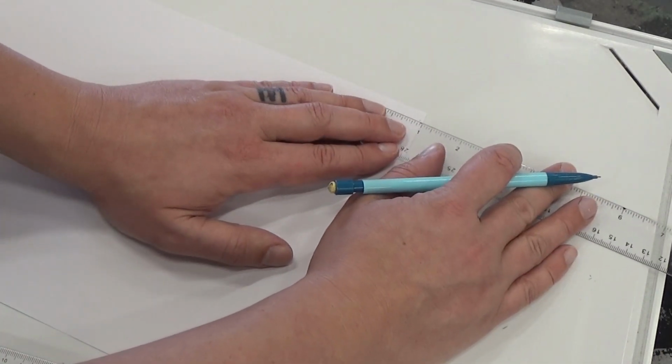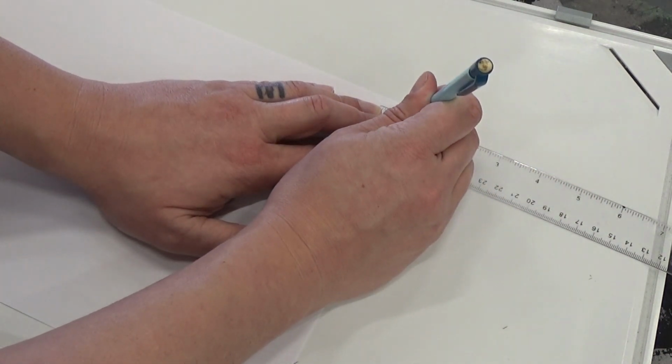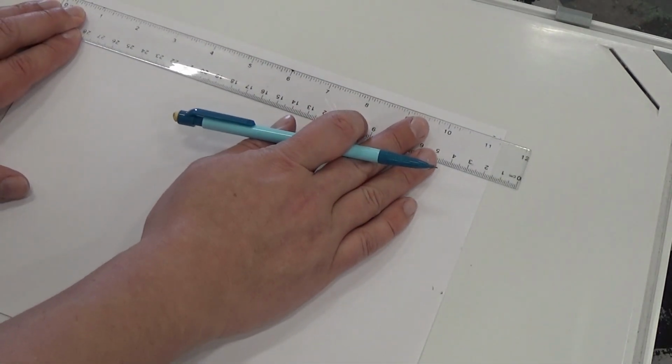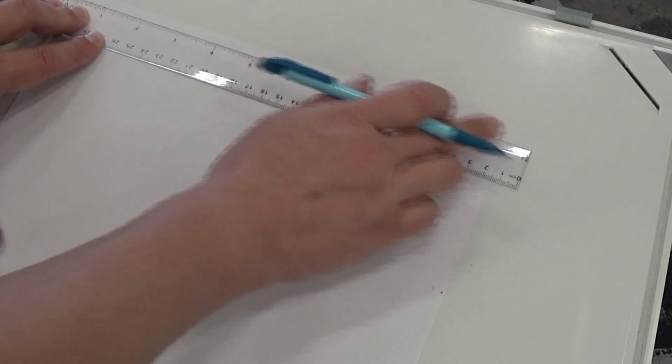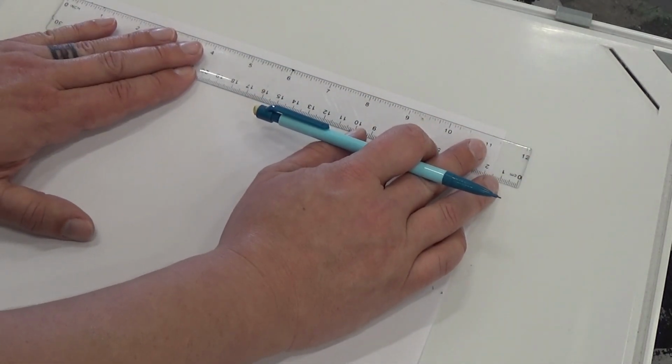Over here, I need to go in a little bit from where I put my first dot. And now that I've got a dot on both sides, it's 1/4 of an inch from the top and 1/4 of an inch from the side. Line up my ruler.